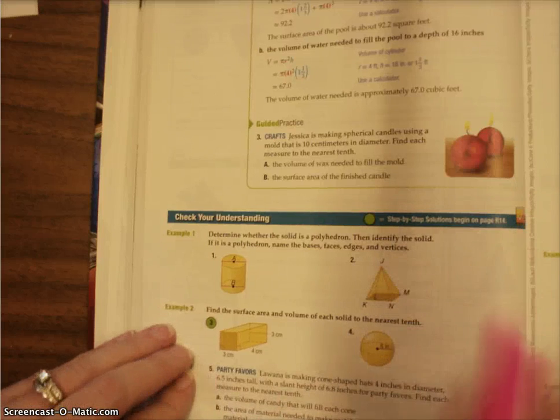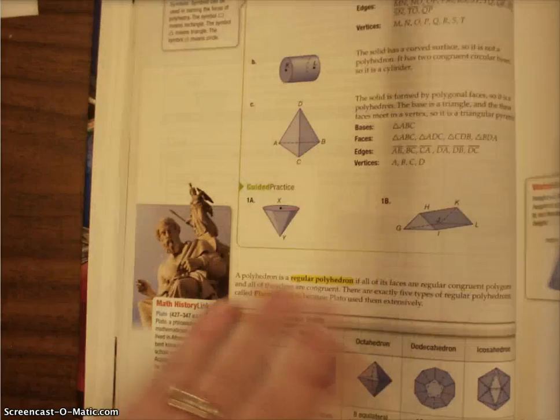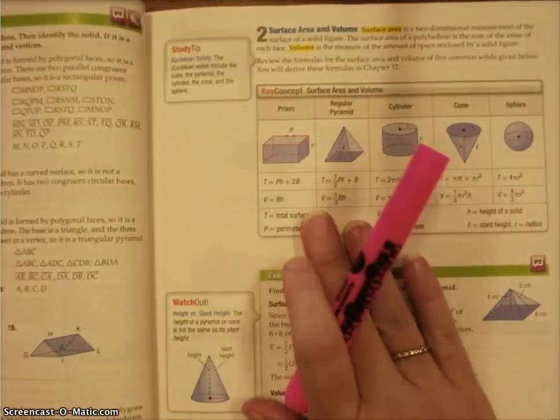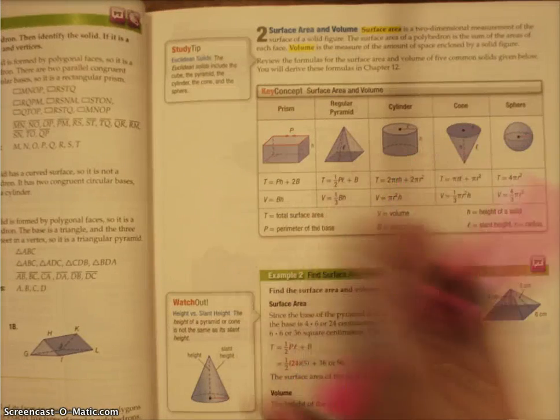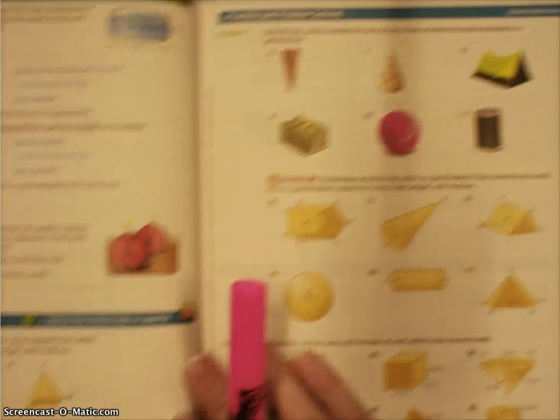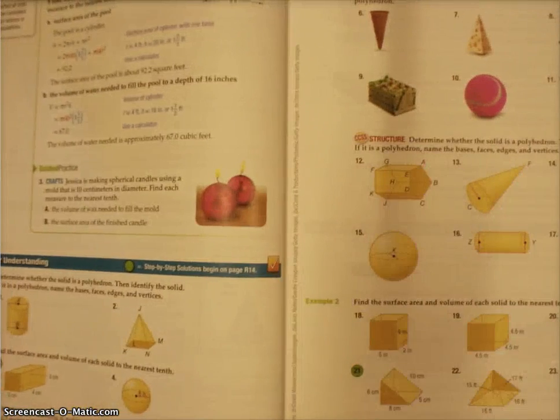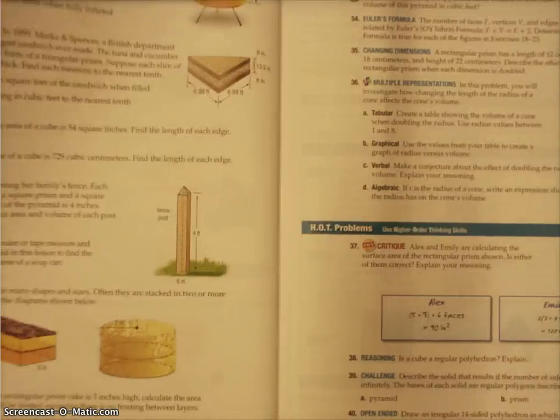Now, surface area and volume. Take the time and look back so that you get these formulas right. This is all about practice. Slow down, take the time. And that's it for today.